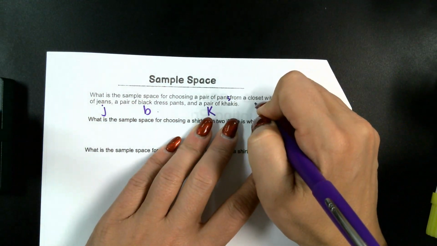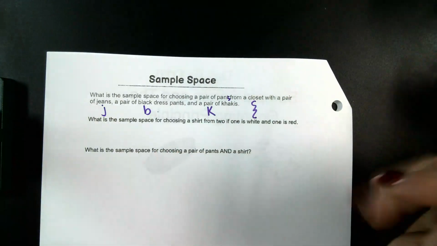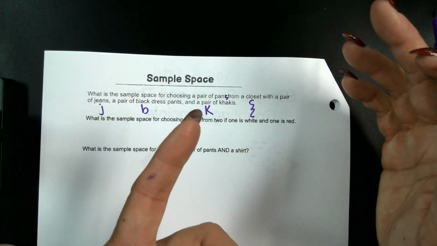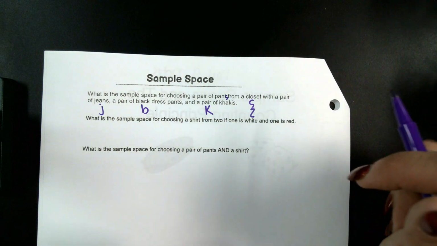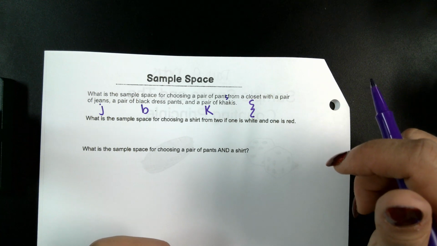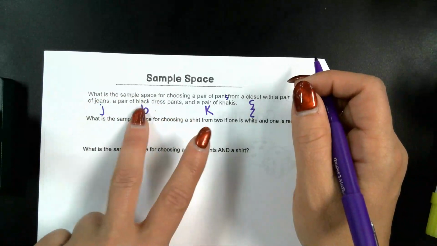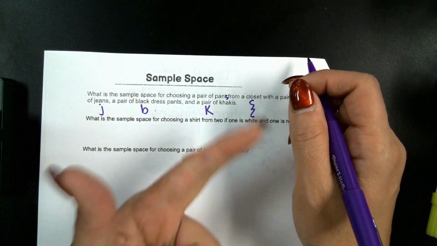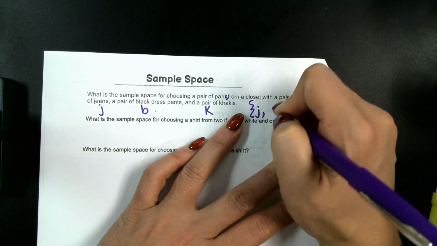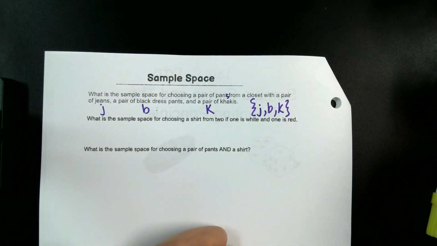So sample space, you ready? Watch up here. Try your best to make that bracket, whatever you do. It's not supposed to be a parenthesis. Don't get too hung up on it. It's really not a big deal. Okay, aren't these 3 my only options? Either jeans, black pants, or khaki? So inside the sample space, you would just put J, comma, B, comma, K. That's it. Super simple.